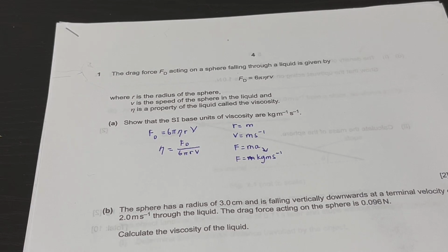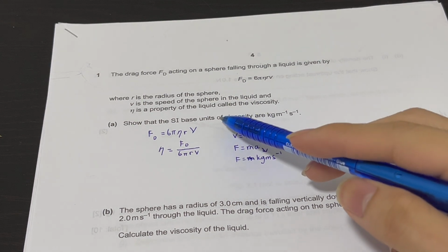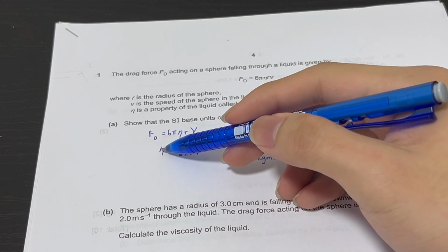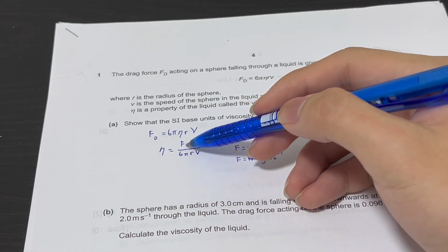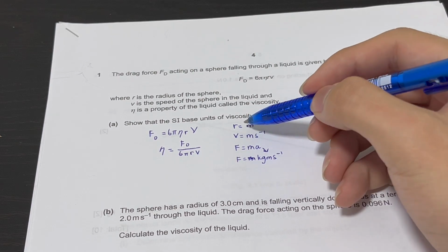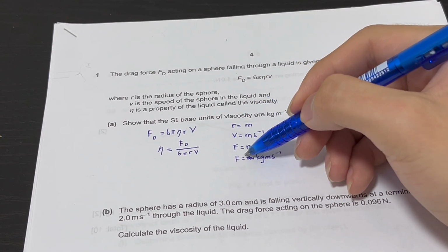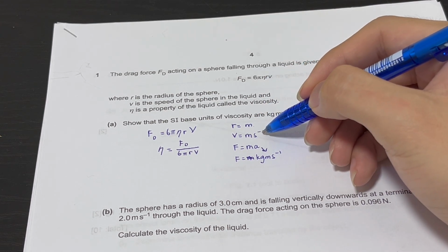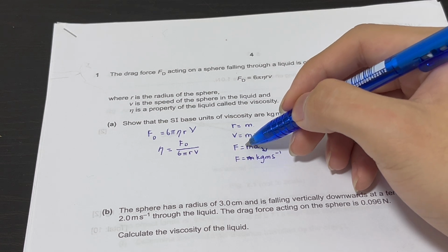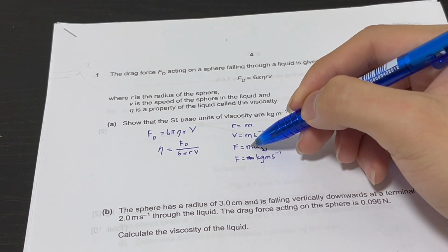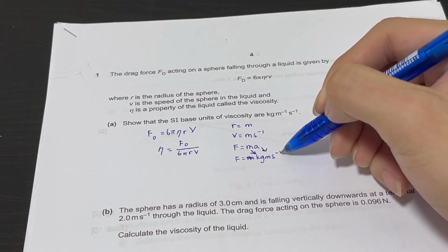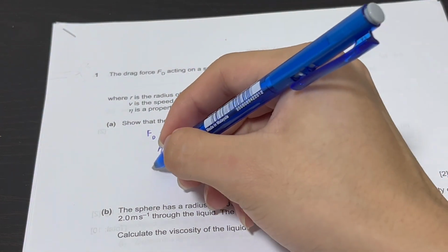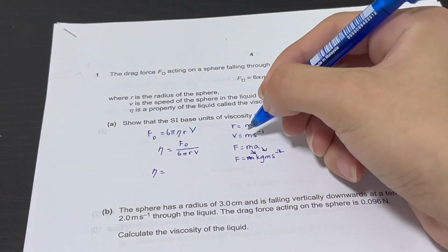Okay, let's start with question 1. For this type of question where you want to find the SI base units, what I usually do in exam is first I make the thing you want to find the subject. So you move around, you find the subject. Then for clarity's sake, I list down all of the base units one by one. So radius is meters, velocity is meters per second. And we know that F is equal to ma, so force is equal to mass in kg and acceleration in m s^-2. And then we sub all these inside here, then we can find the SI base units.